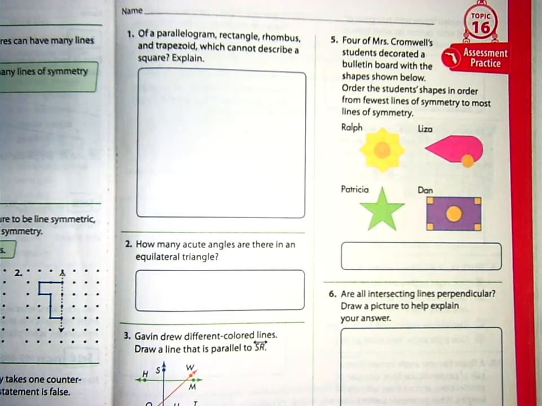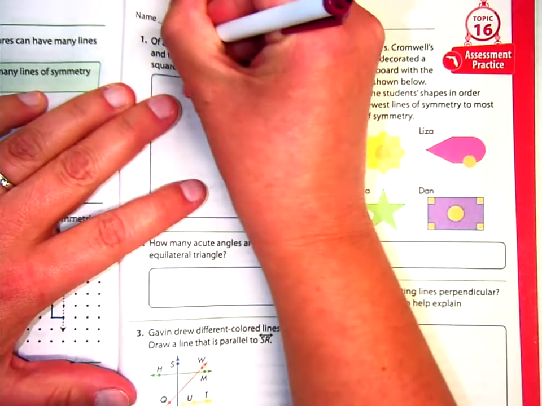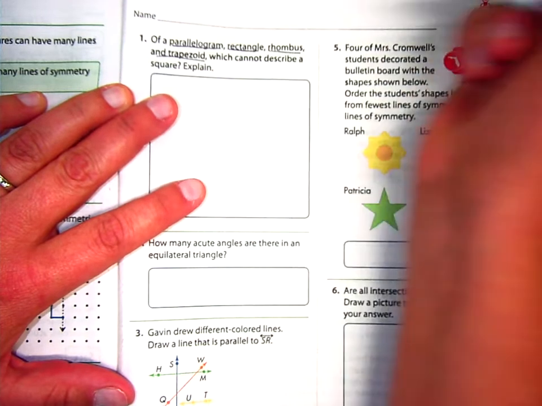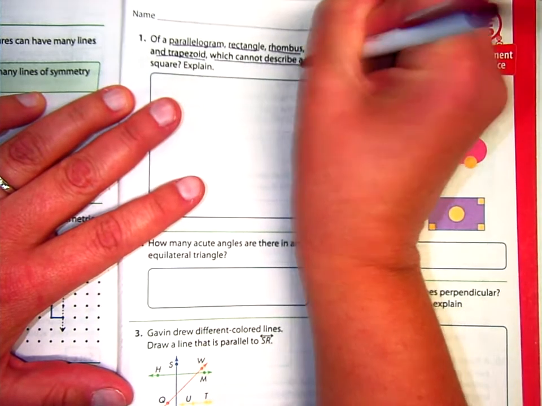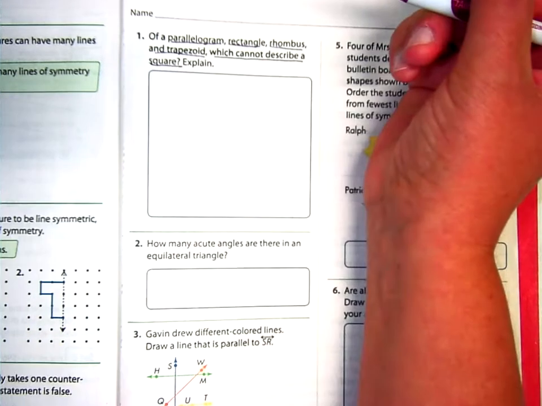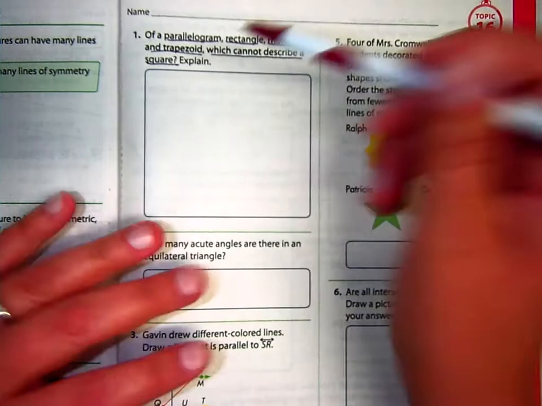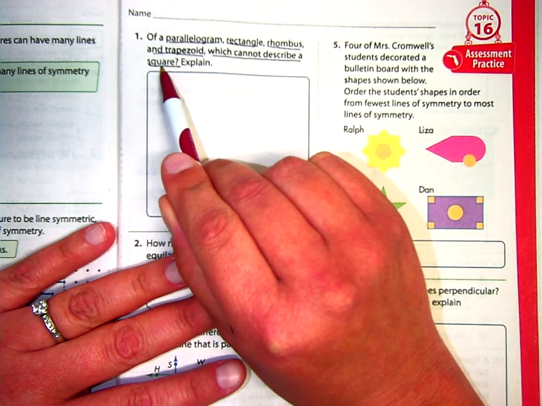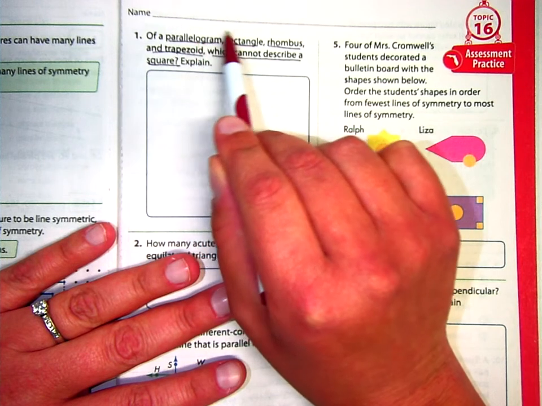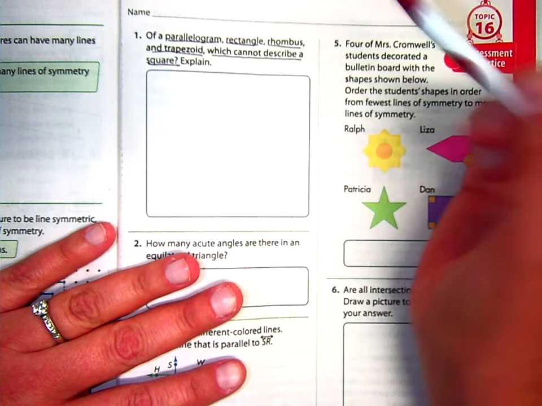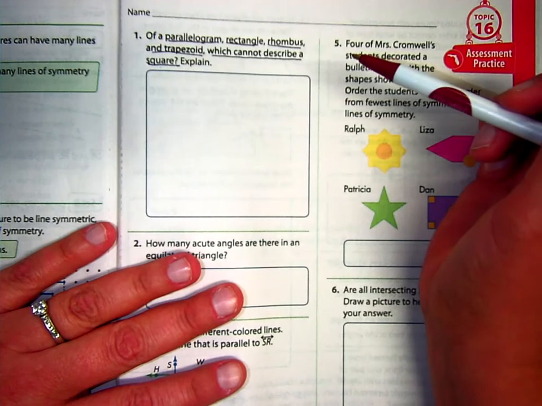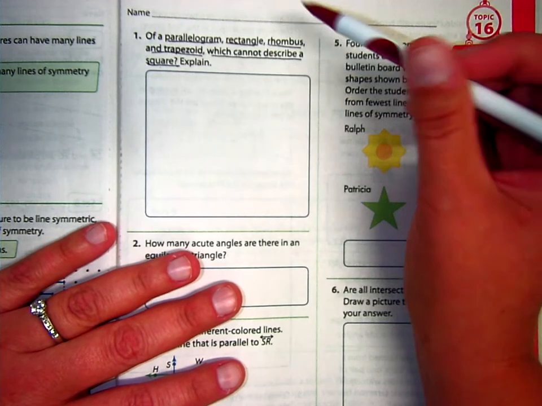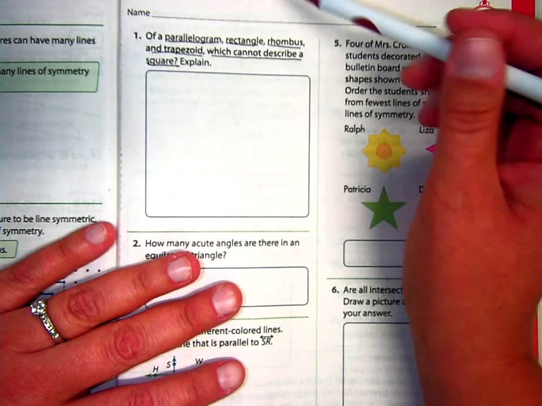The question wants to know, out of these figures, a parallelogram, a rectangle, a rhombus, and a trapezoid, which one cannot describe a square? Meaning a square could still be classified as all but which one? So that seems like a really tricky question, but for me, I look at these and I think, okay, but what do I know about these?